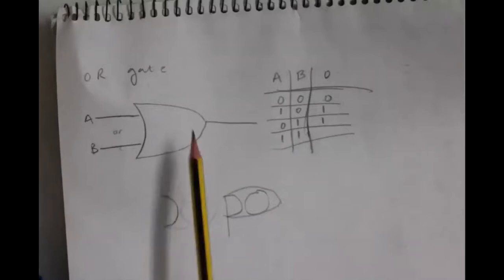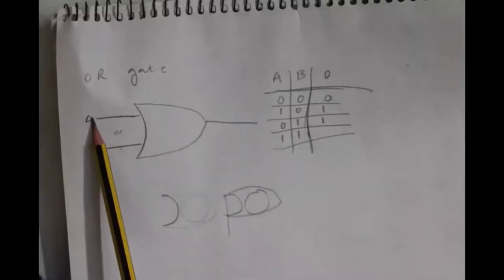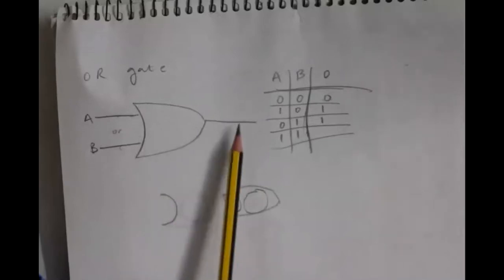These symbols are really important. Don't mess them up. They look really similar, but you have to learn them, okay? So our OR gate symbol looks like this. And the way I learn it is that if A or B is 1, it's going to give you an output of 1.